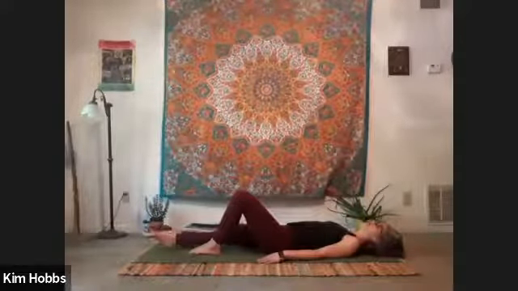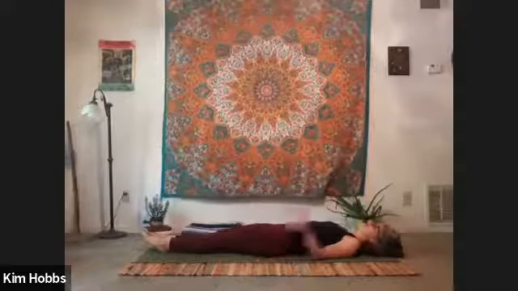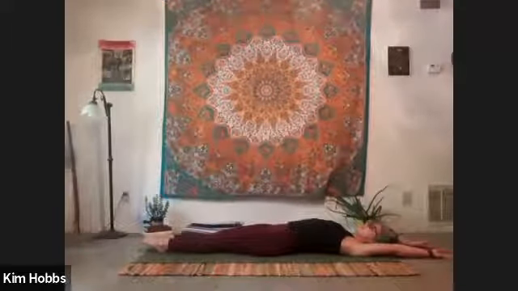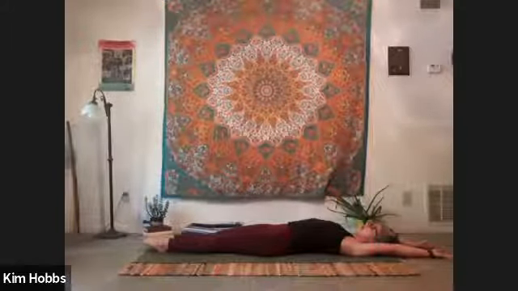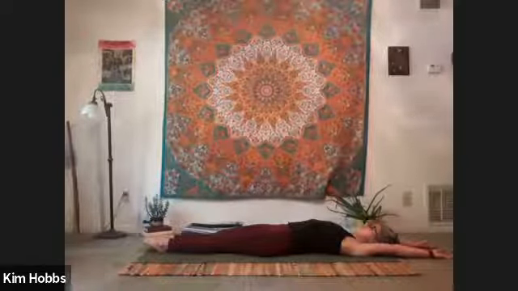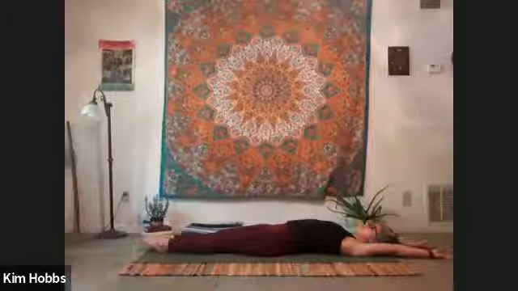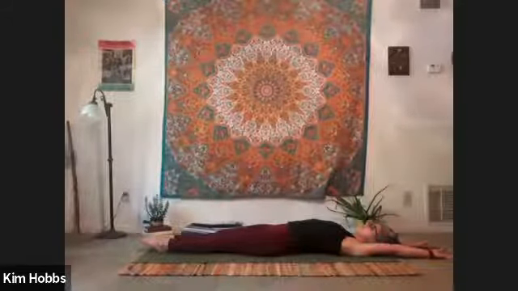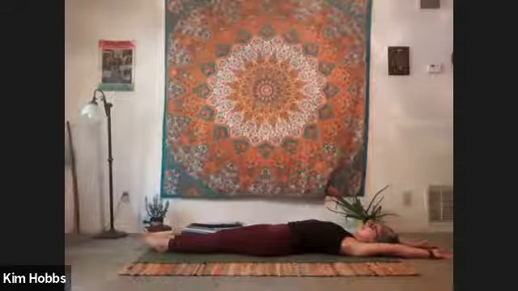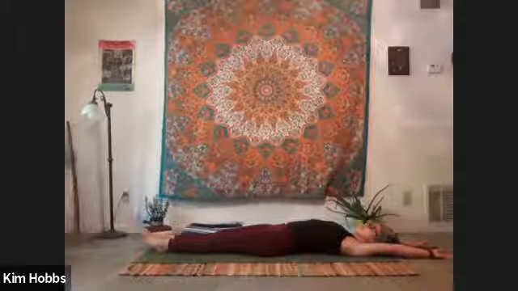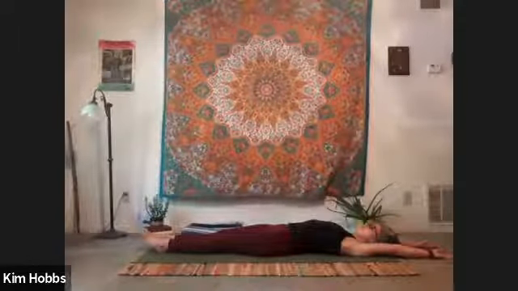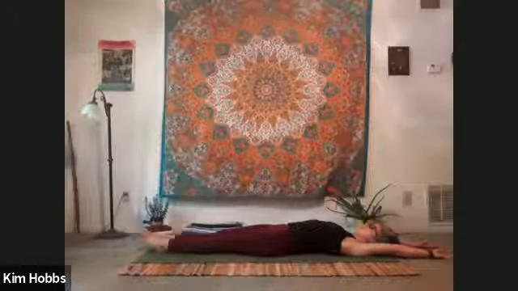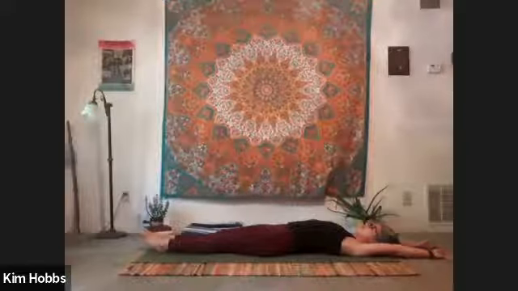Extend the legs out. Reach the arms back behind you. Point the toes forward. Walk the shoulder blades in and down. Just breathe into this full body stretch here. Feel the connection of the ground beneath you, those physical sensations of your body touching the mat. Take one more big breath in and out right here.